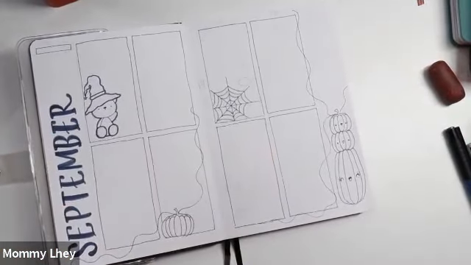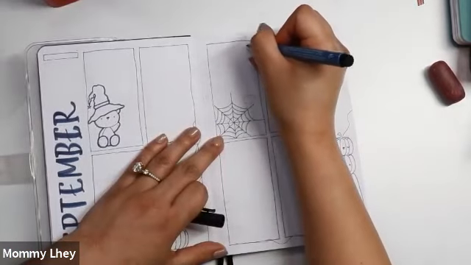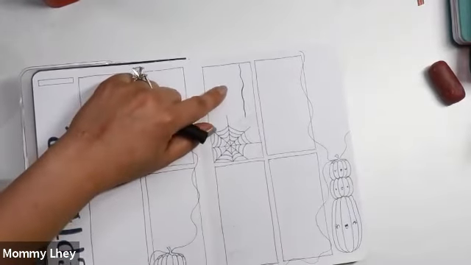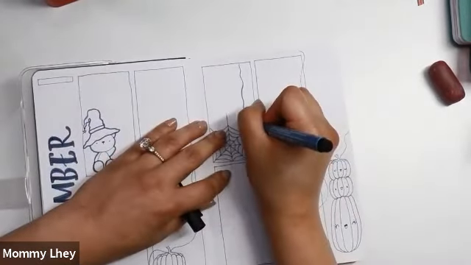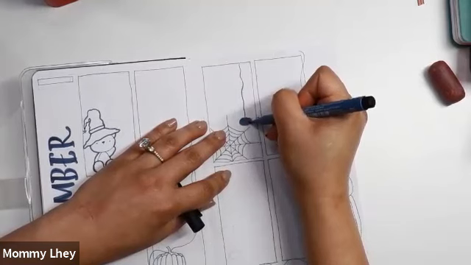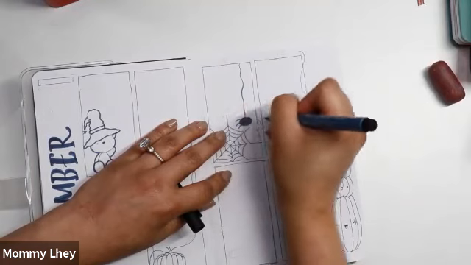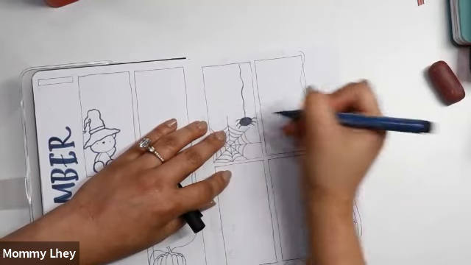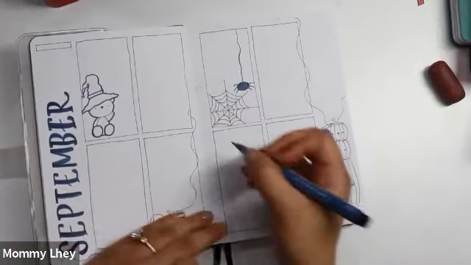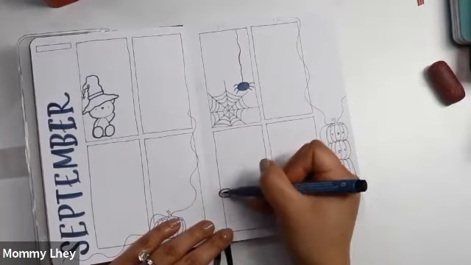Now, looking at this, I'm not sure if I want to make the spiders black, so I'm just going to stick with this color. And see how I made my lines squiggly instead of just one straight line. Just follow along that sketch and then fill in your color. I'm using the brush tip this time. I like using the brush tip when I'm coloring a much larger area because I can finish an area much faster than if I would use a fine tip.